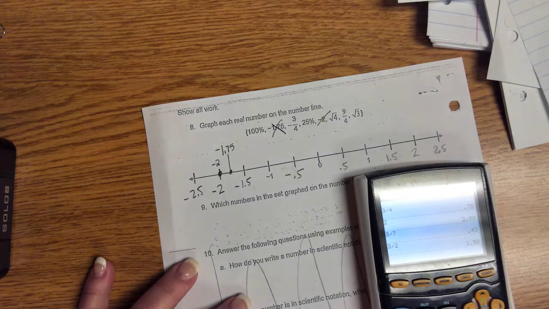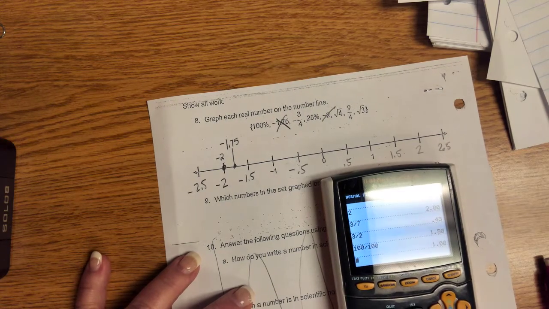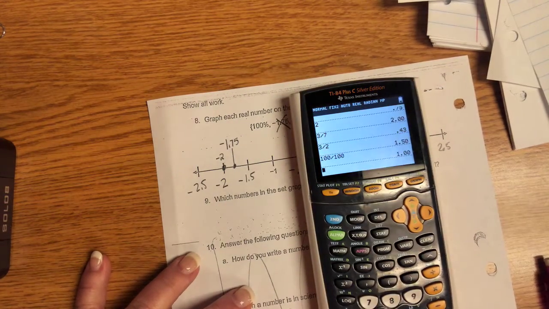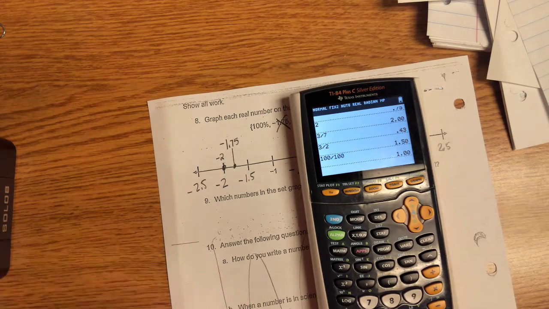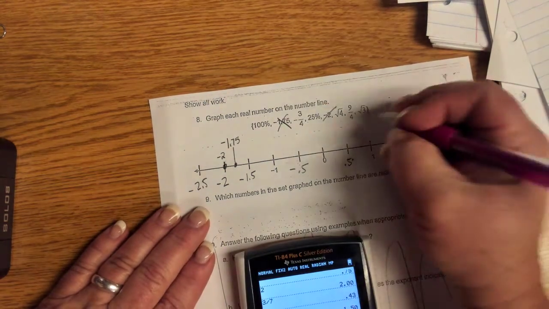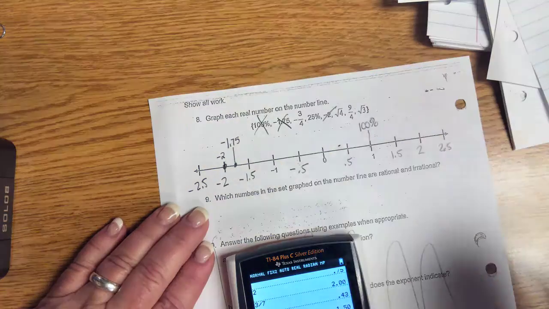How do we change a percent to a decimal? Does anybody remember? Okay, so I'm going to take 100 and I'm going to divide it by 100. And what do I get? I get 1. Okay, it's not 1%. It's a decimal now. 100% is the whole number 1. 100%, you have the whole one pizza, if you have 100% of something. So my 100% would go right here. Okay, got that one.